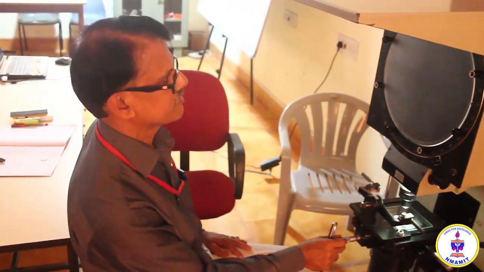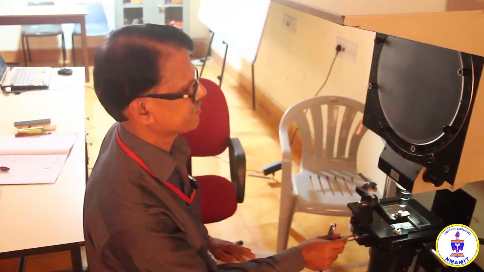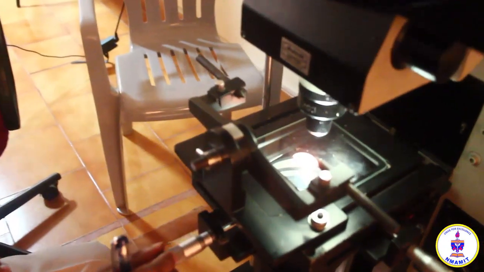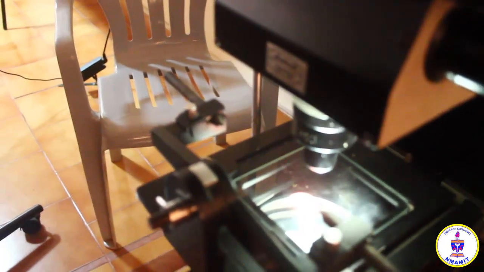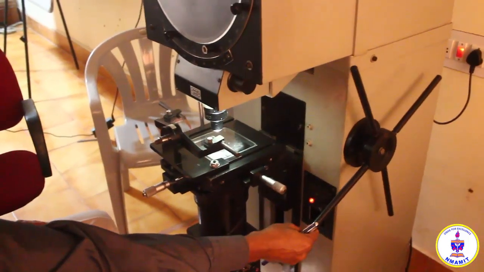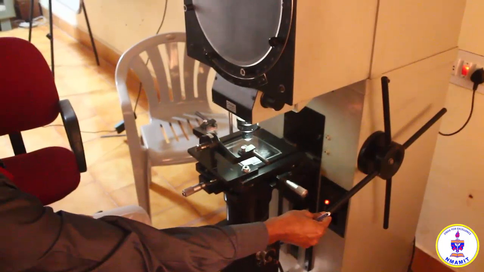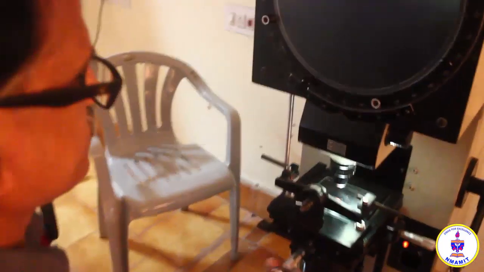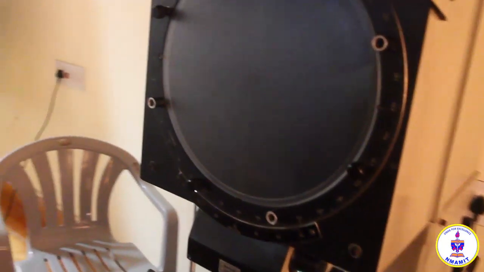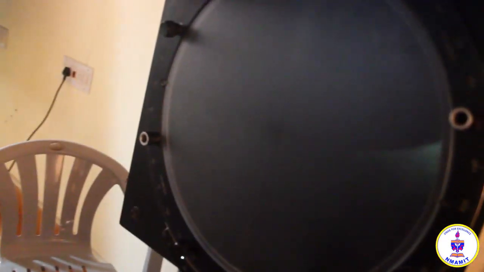So for measuring the radius of curvature of a given curved specimen here, first you place the specimen on the transparent glass plate, and this handle can be used for obtaining a sharp image of the object. So this is for vertical adjustment here, so that a focused sharp image can be obtained on the screen. Then position the crosswires, vertical and horizontal crosswires, such that the horizontal wire is tangential to the specimen.